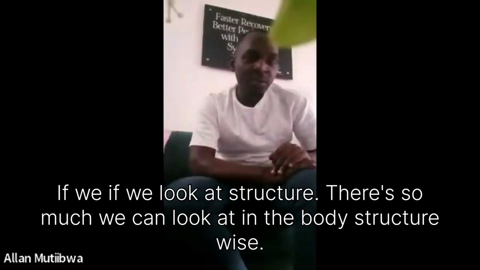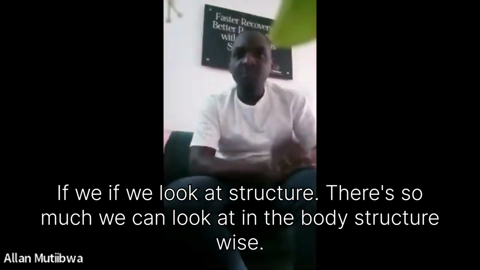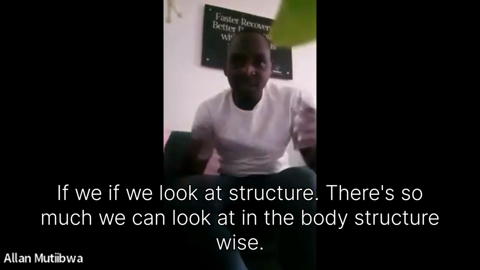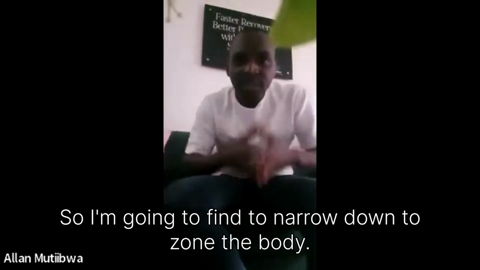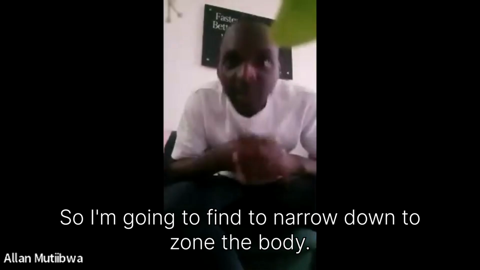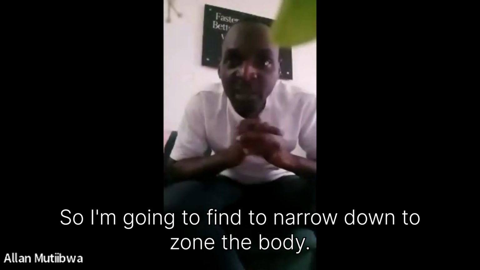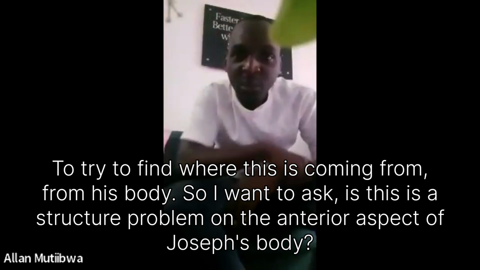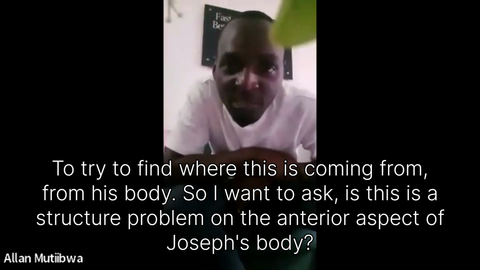If we look at structure, there's so much we can look at in the body, structure-wise. So I'm going to try to narrow down, to zone the body, to try to find where this is coming from in his body.